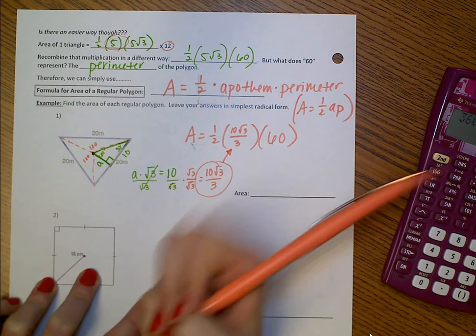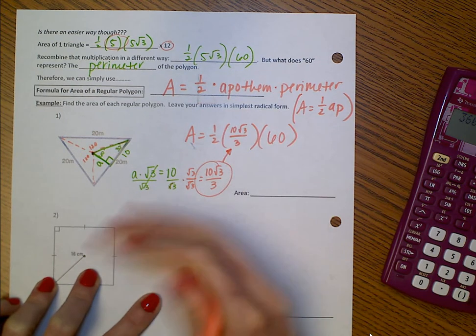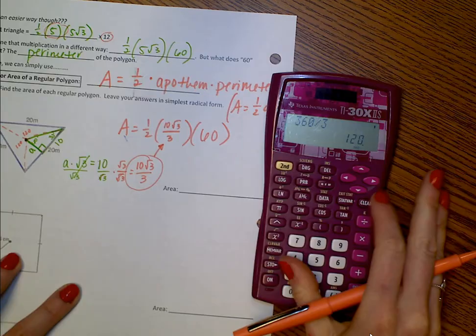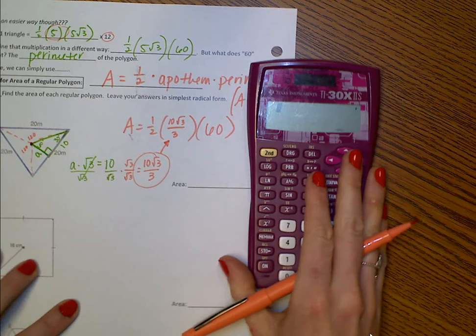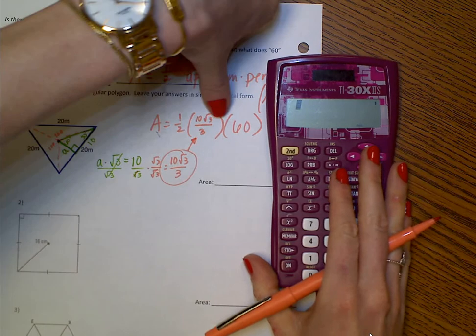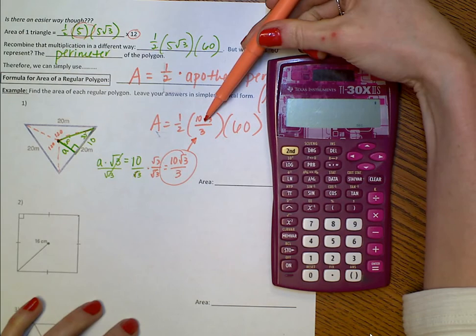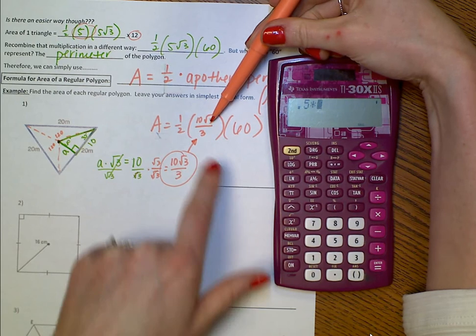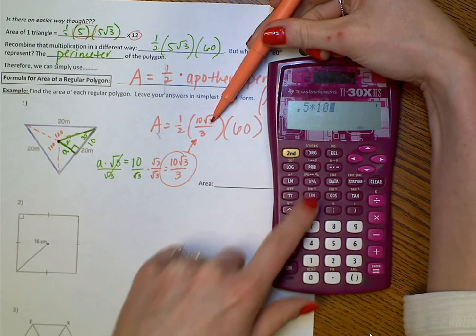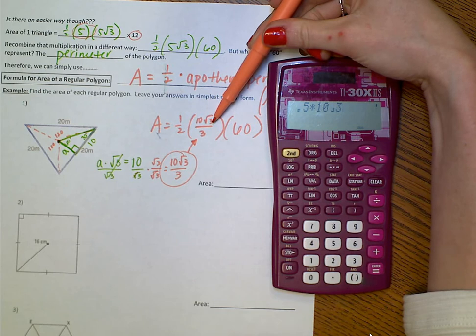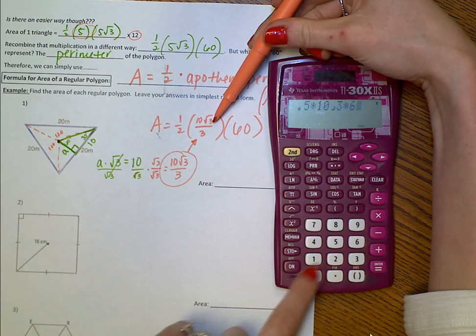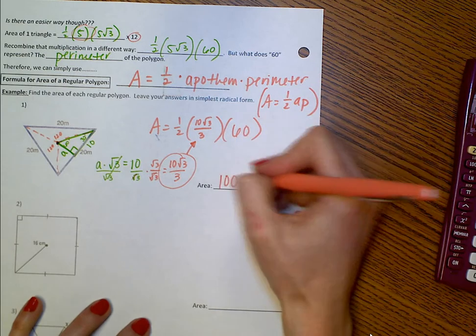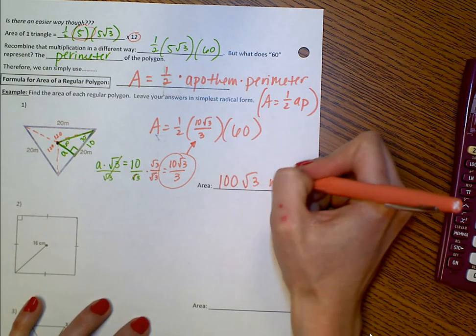Okay, so instead of counting my triangles, I'm going to do 1/2 times the apothem times the perimeter. Here's how you plug that in. Same idea, you just do not put the radical in your calculator. So I'm going to do 1/2 times 10/3 times 60. And that's 100. Stick a radical 3 on it. Meter squared.